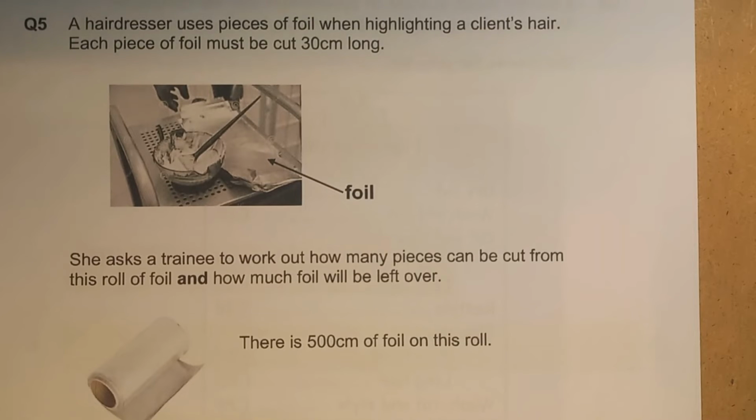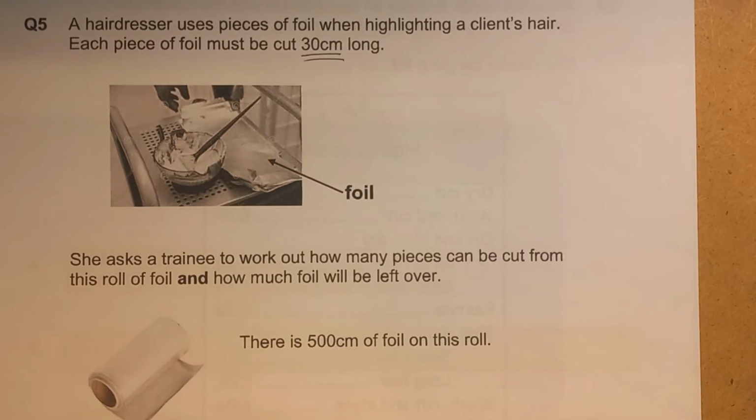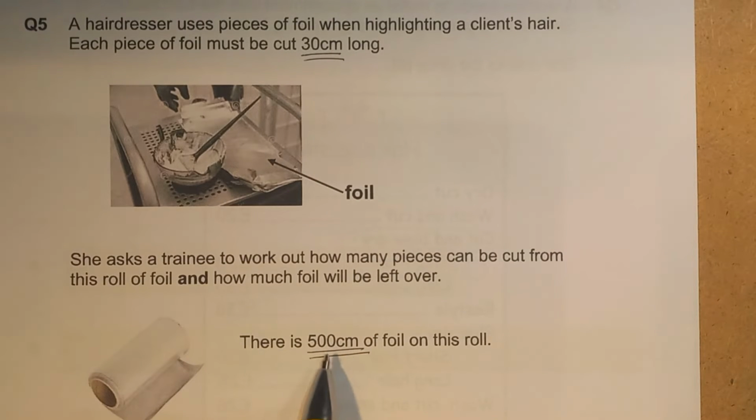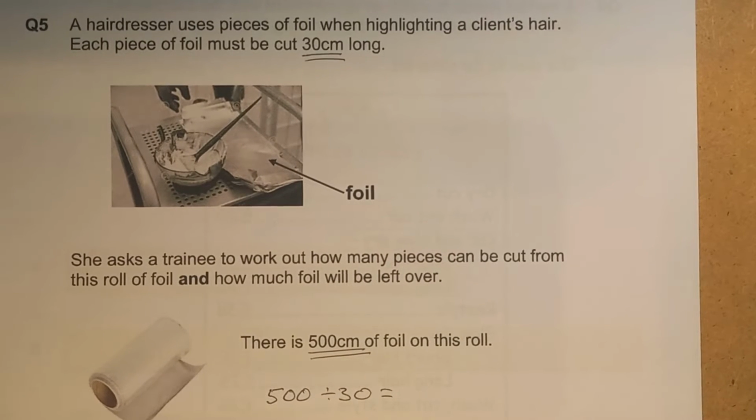Right, so the key bits of information are that we need the pieces to be 30 centimetres long, and we're starting off with 500 centimetres in total. So what we want to know is how many 30 centimetres fit into 500. In other words, what's 500 divided by 30?